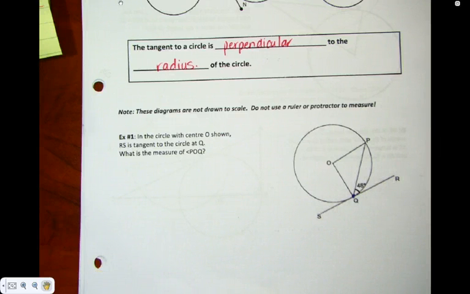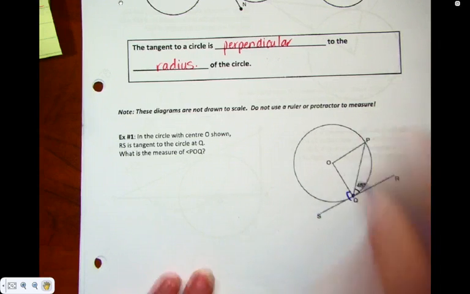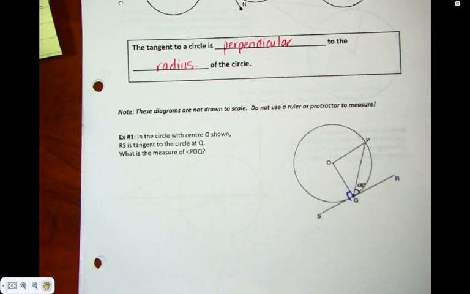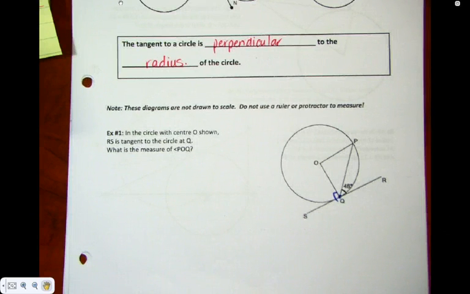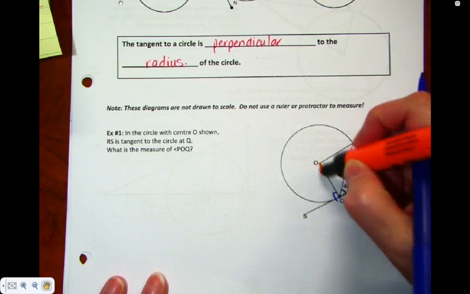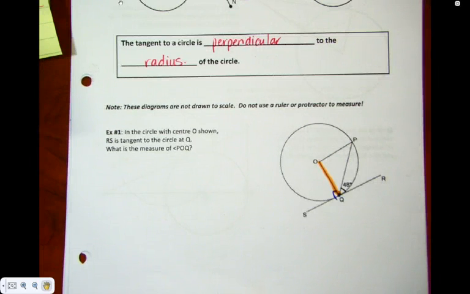Point of tangency. We want the measure of P to O to Q. So just from this property, we know right away that this is a right angle. What do we call the line from O to Q? It's a radius. So I'm just going to highlight so it stands out.